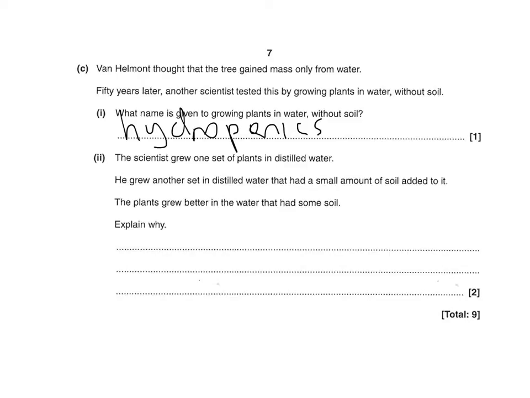And the scientist grew one set of plants in distilled water. He grew another set in distilled water that had a small amount of soil added to it. The plants grew better in the water that had some soil. Explain why. So this is the idea that soil contains minerals or nutrients, and that the minerals are needed for plant growth. Or the idea that without the minerals, the plants do not grow as well.